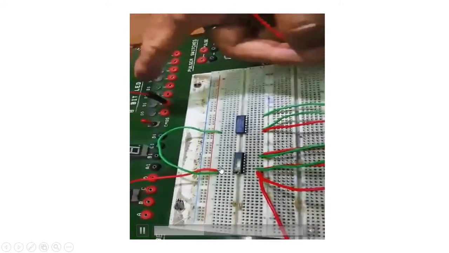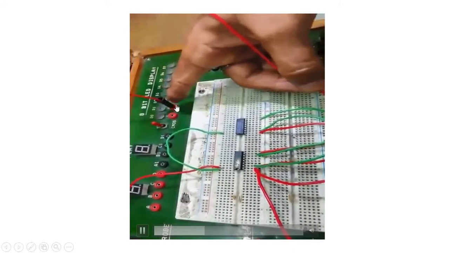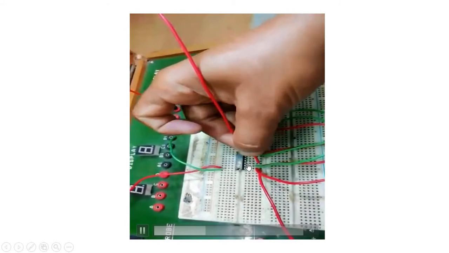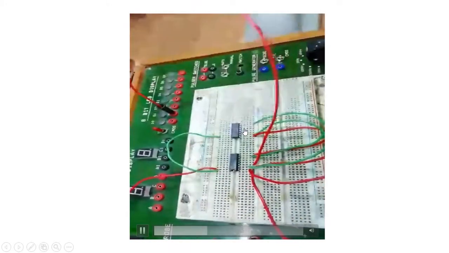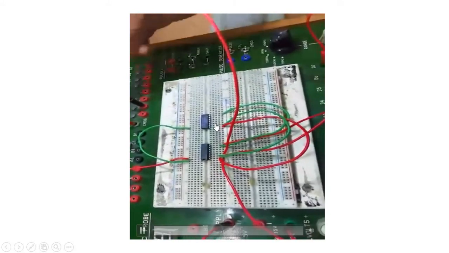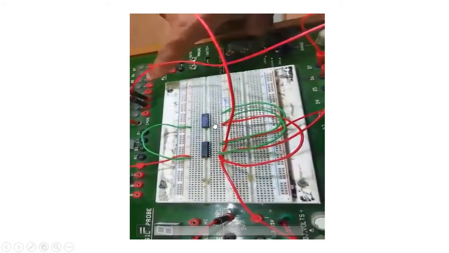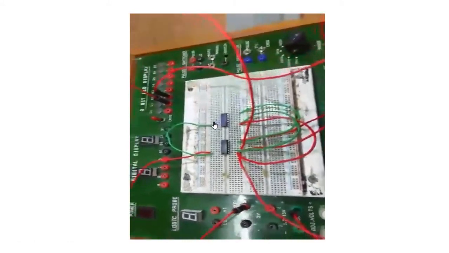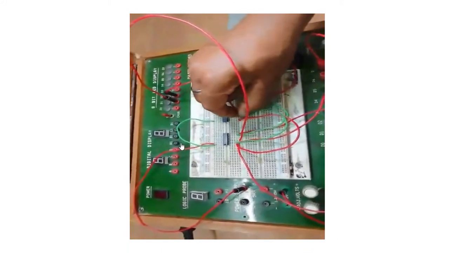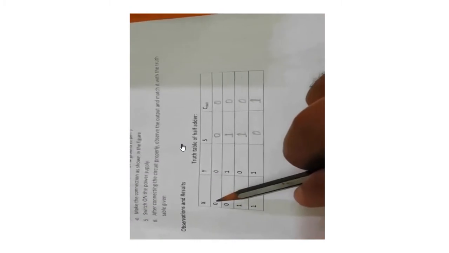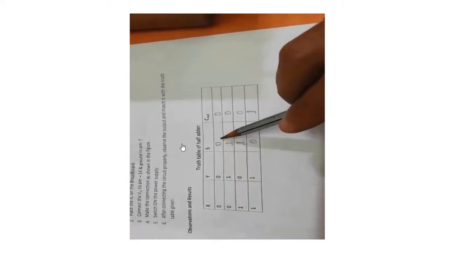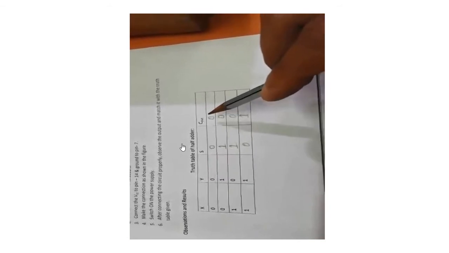For the output, you are getting the sum from the third pin of the XOR gate, and for carry, AB, you will get it from the third pin of this AND gate. So you have made all the connections for the half adder. So let's verify its truth table.